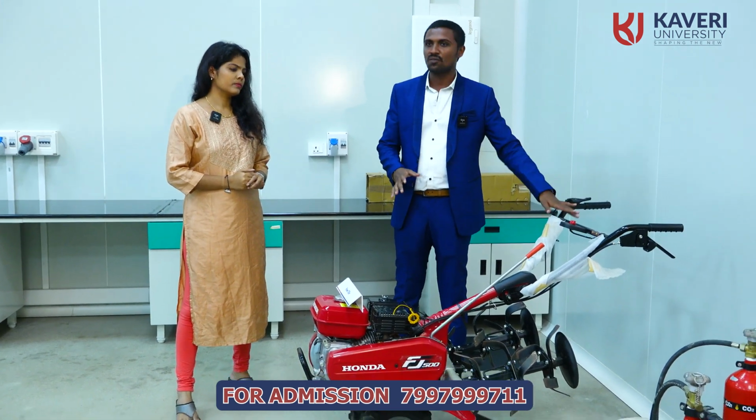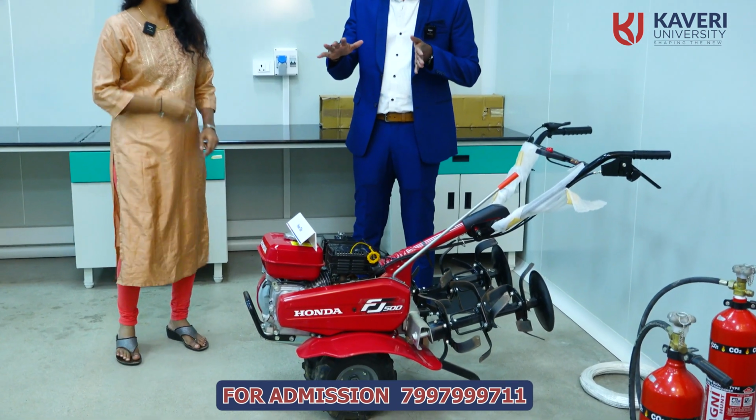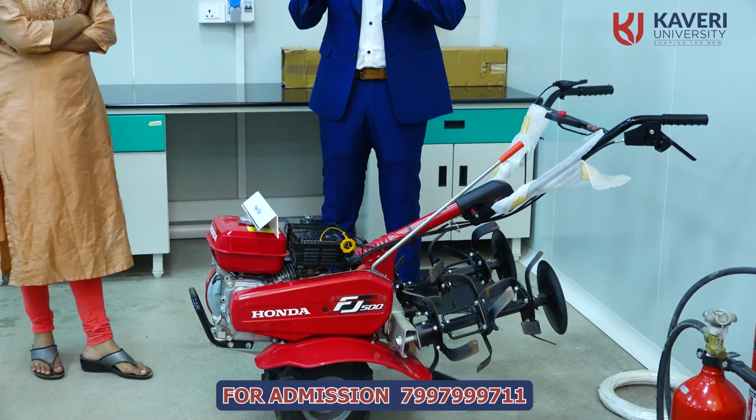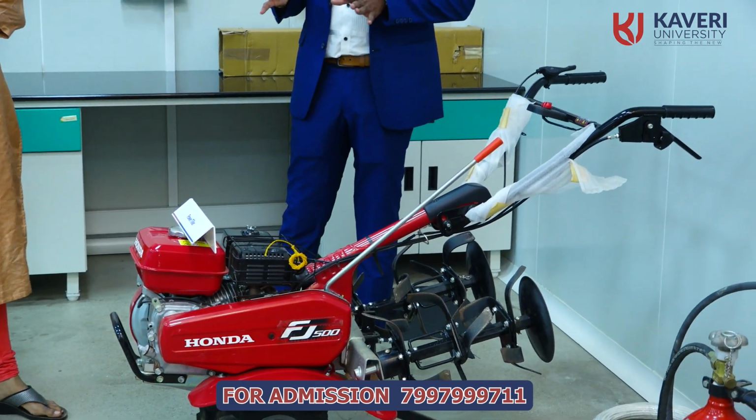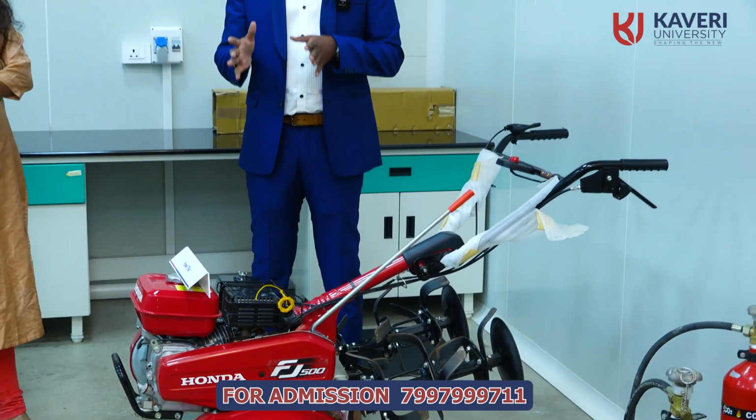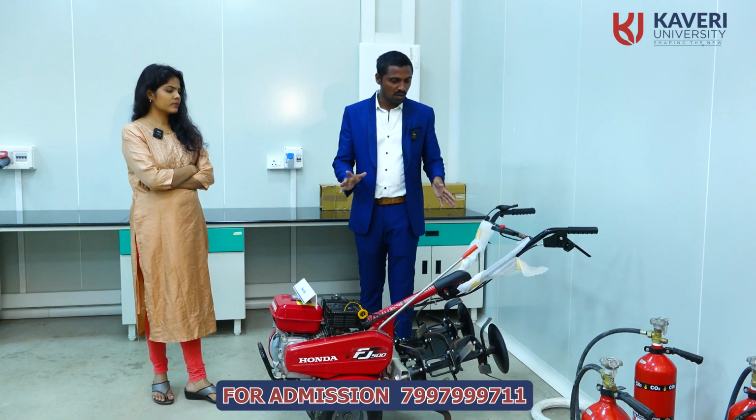Actually, power tiller is used for soil manipulation, to break the compact and hard layers, and to loosen the soil so that it is ready for sowing. It can also be used for weeding, to control the weeds in the field between two rows. So it is useful for small and marginal fields.